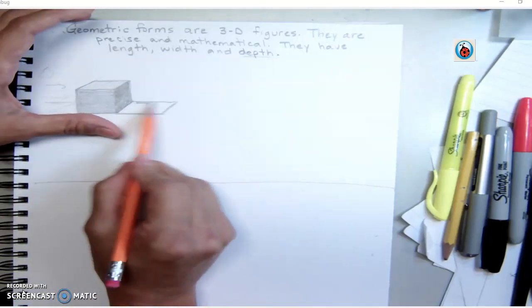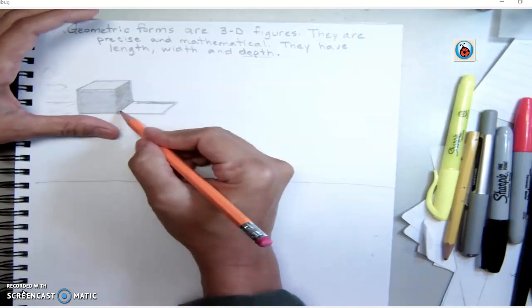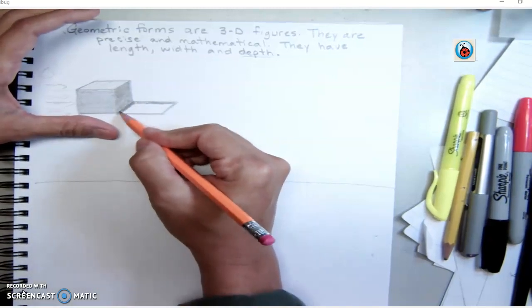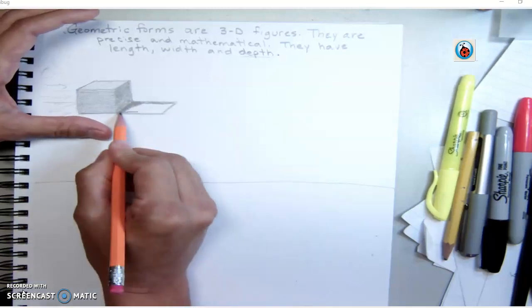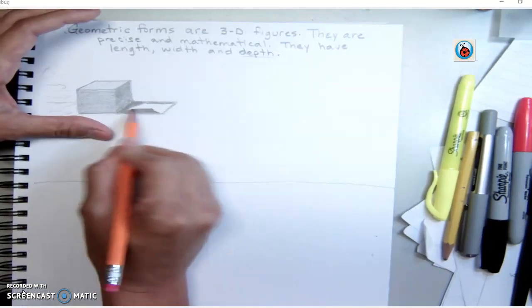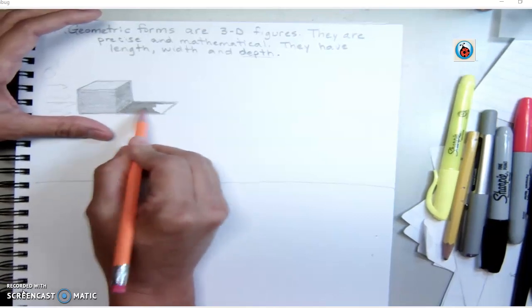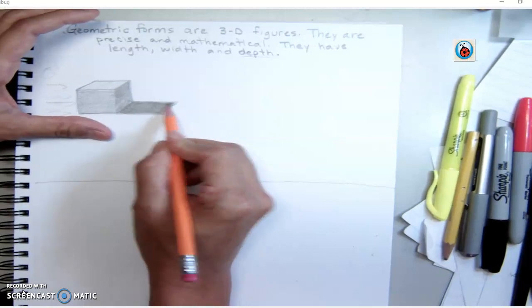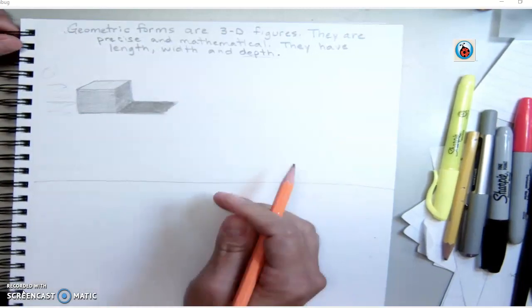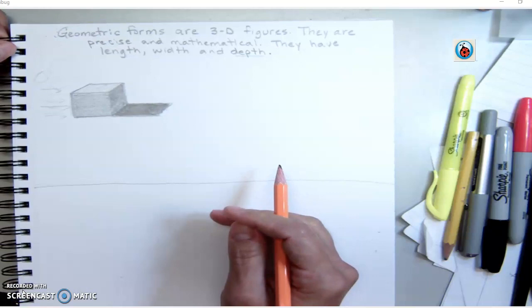And then what we can do is go ahead and shade in this shadow. And this we can make a pretty dark value. And we'll just shade that in. Now you've got a cube.